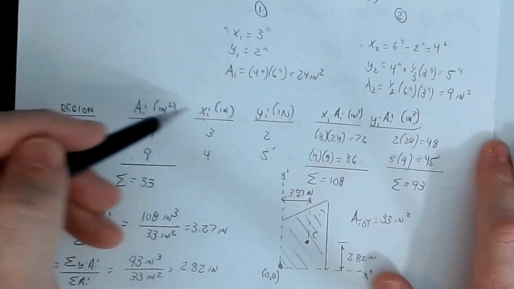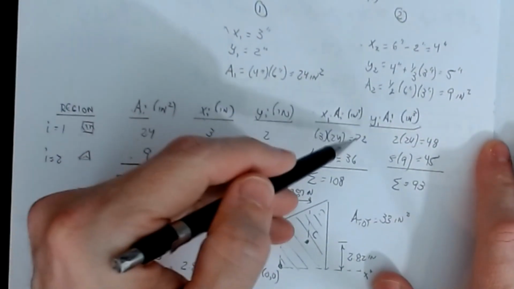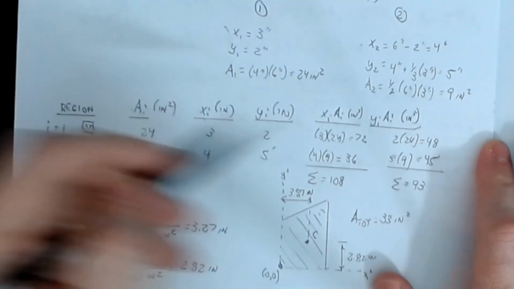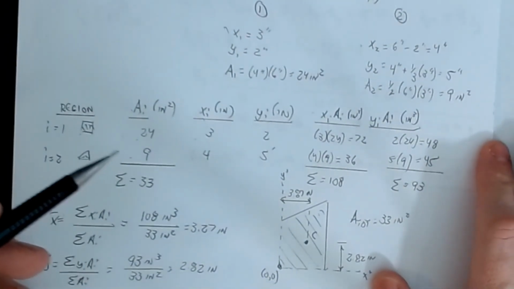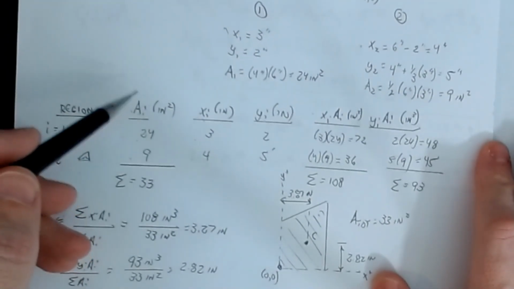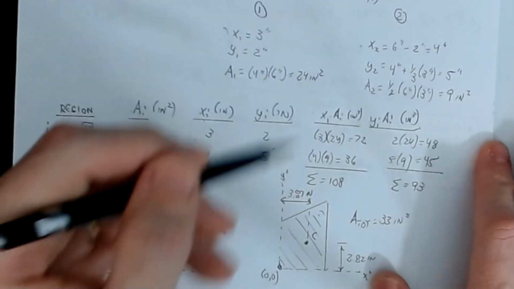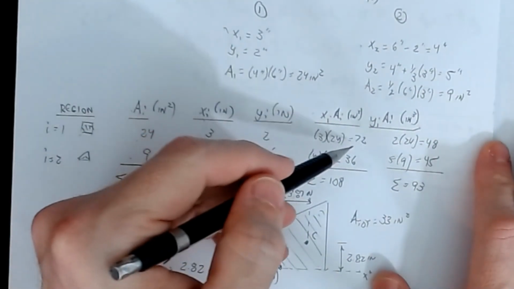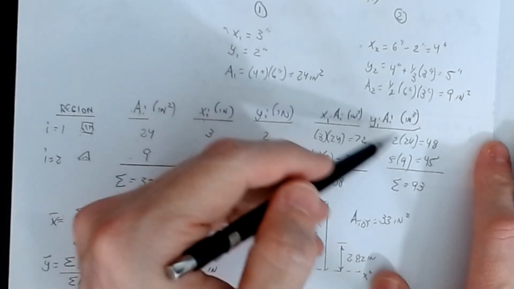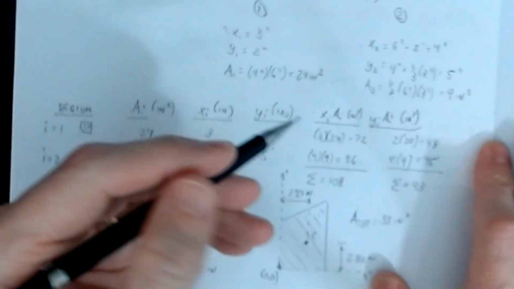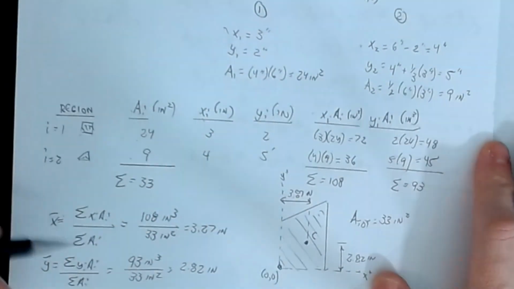And now all I do is I just multiply these columns together. So xi Ai is what's happening here. So I get 72 and 36. And yi Ai is 48 and 45. Again, going fairly quickly through this because we've done this in previous videos. The only other thing I need to do now is do summations, and the sum of the areas is 24 plus 9 is 33, and the sum of xi Ai is 72 plus 36 or 108, and the yi Ai is 48 plus 45 or 93. Now again, units are as indicated, inches cubed, inches squared on those.